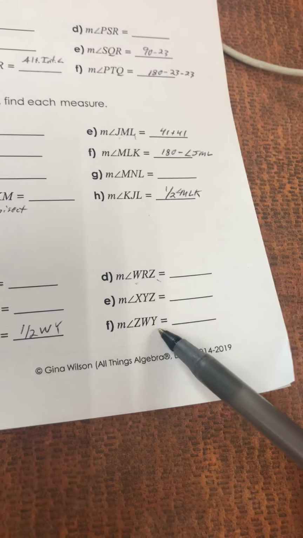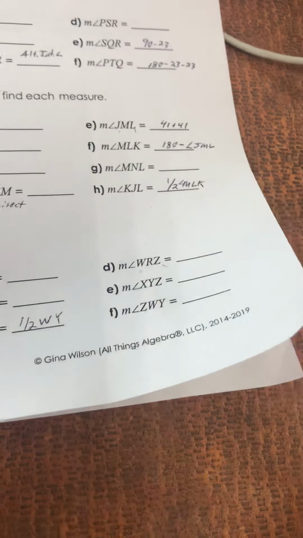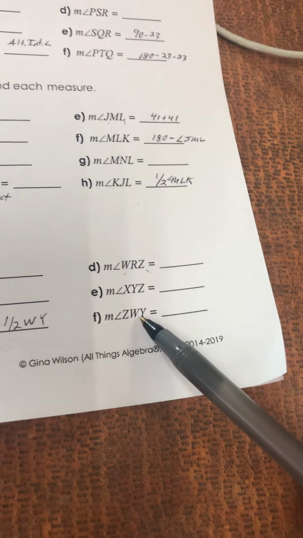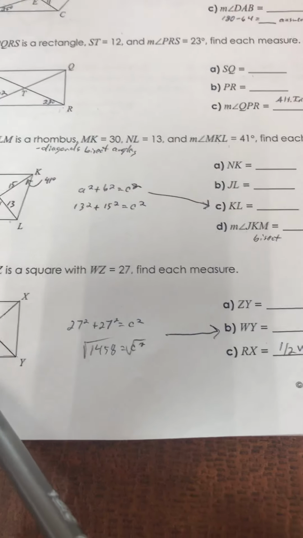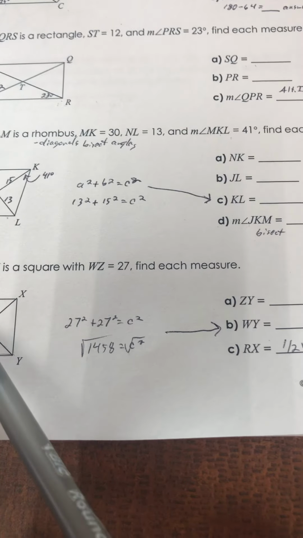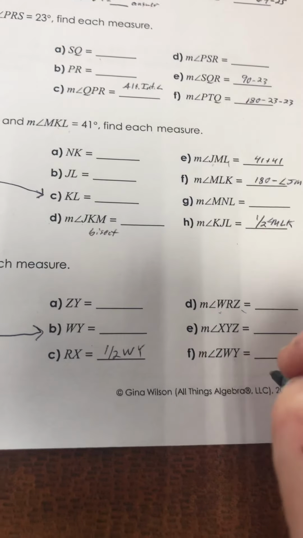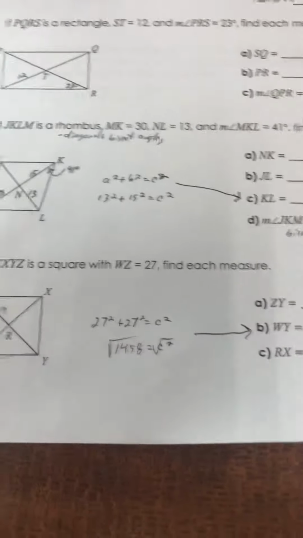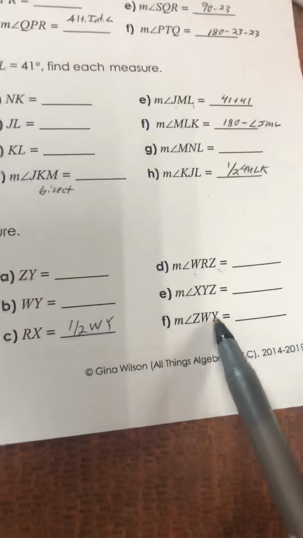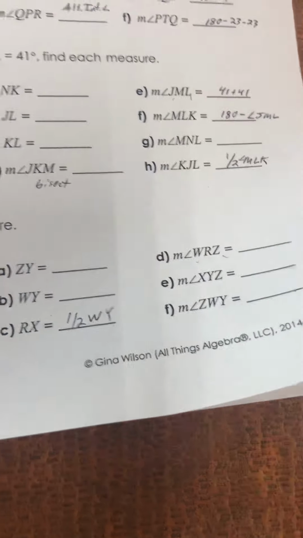You put that there. Right angles again. What degrees is that? And the measure of ZWY. So what is half of the right angle? That's what you're going to put there. It's going to be half of these too. That would be your F.